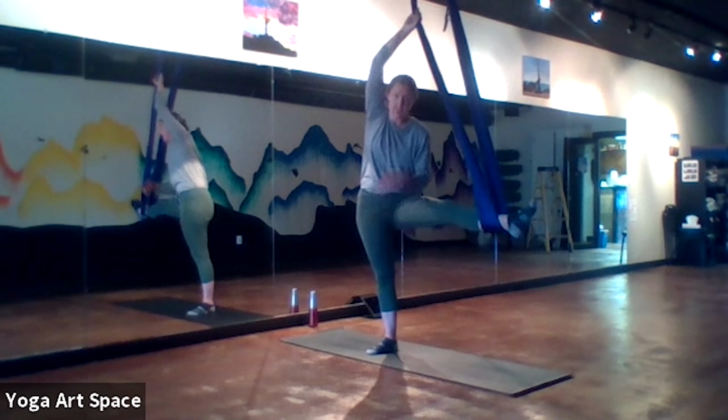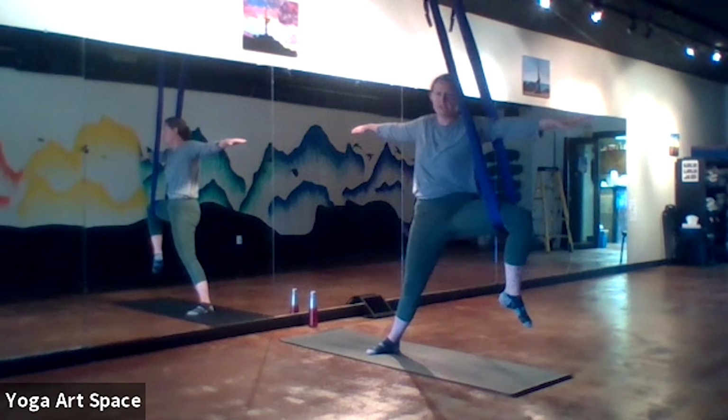Take this left arm back inside the fabric and then push it open. So the tricep will be set on toward this left strand. The right arm opens up behind us. And then taking this left foot off of the thigh, start to sink it in toward a warrior two lunge.